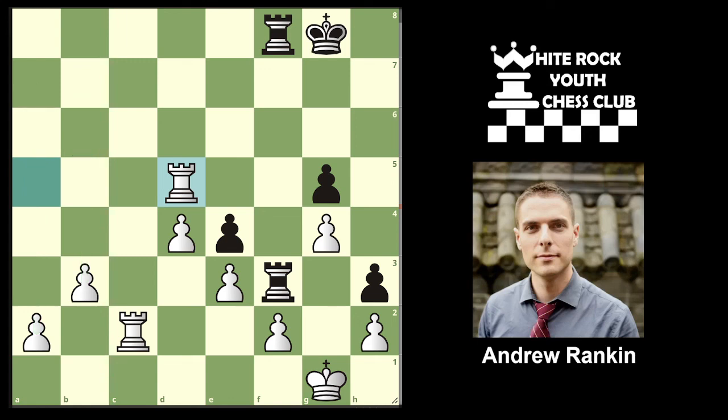So I hope you guys found that useful. The minority attack is a very strong weapon that you can play against your opponent in the Queen's Gambit Declined.